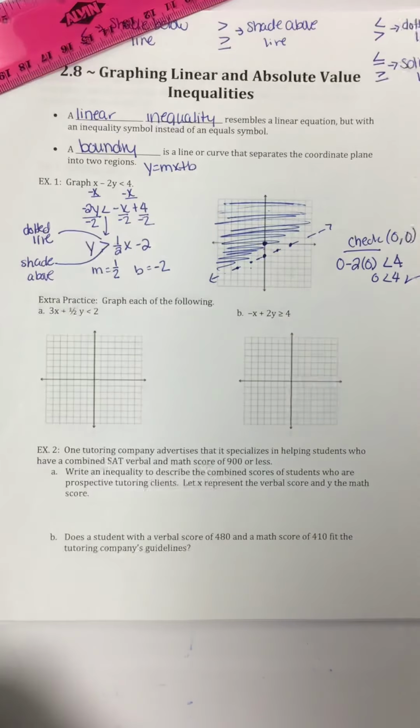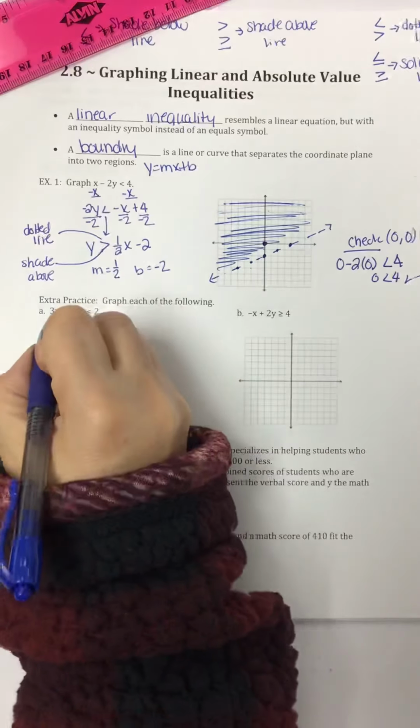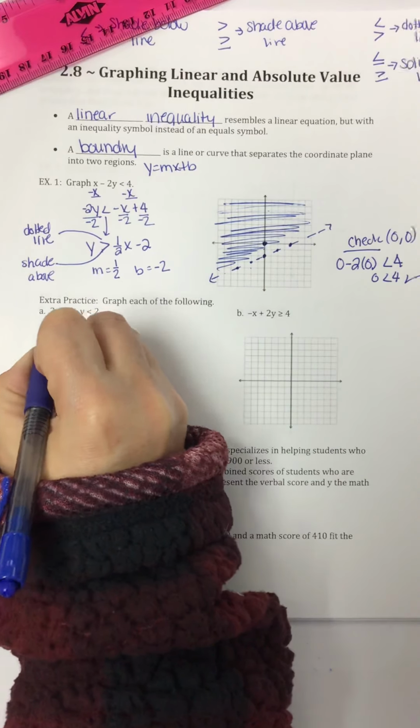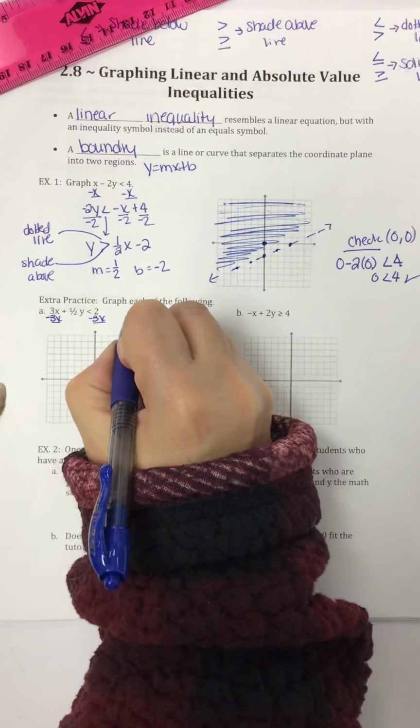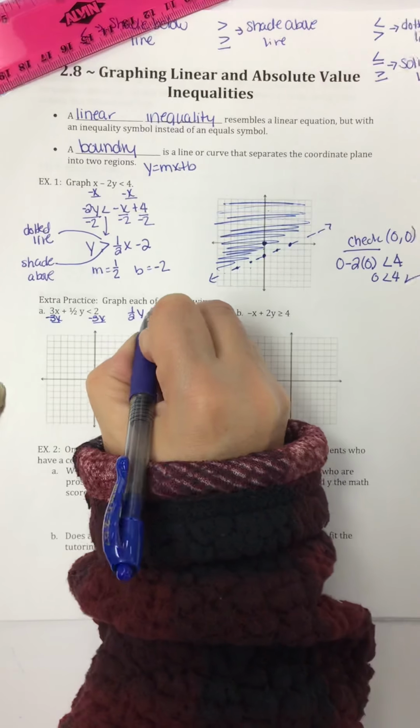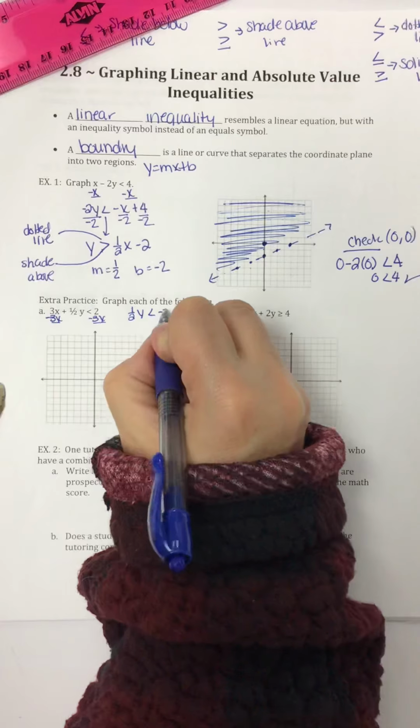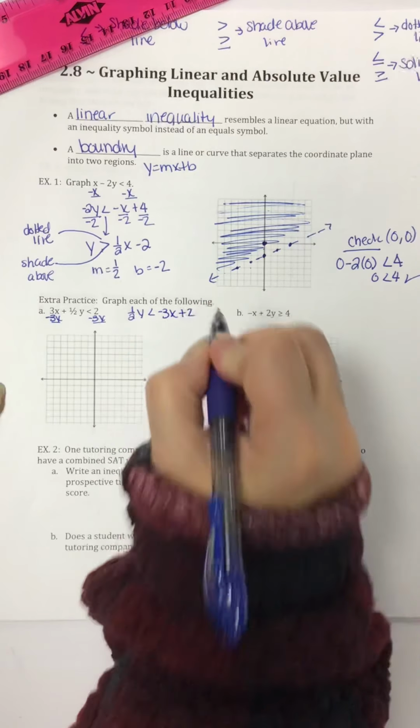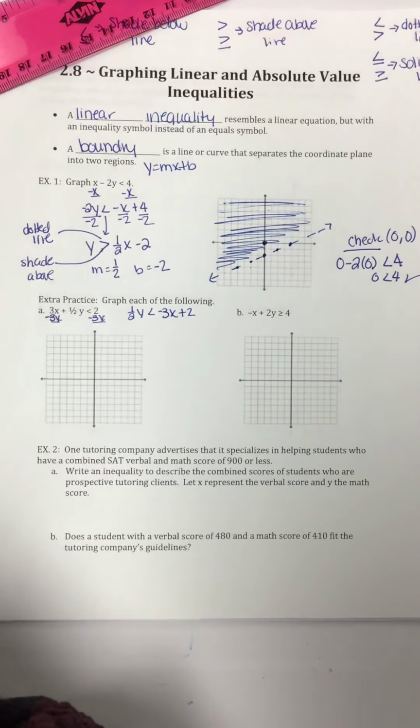Let's look at A. What do we do here? Yeah, we got to solve for y, so we subtract 3x. Here we have 1/2 y is less than negative 3x plus 2. What would we have to do now?